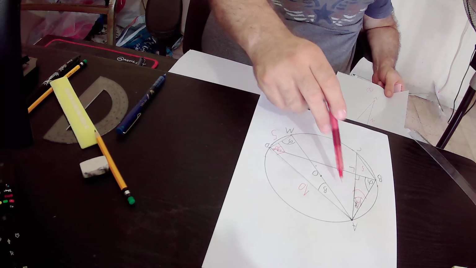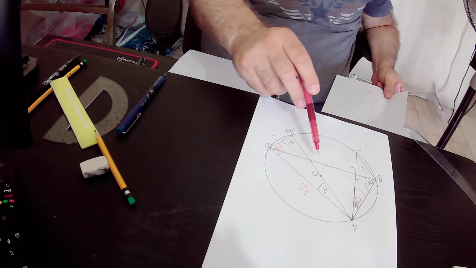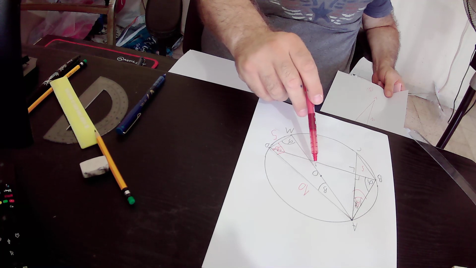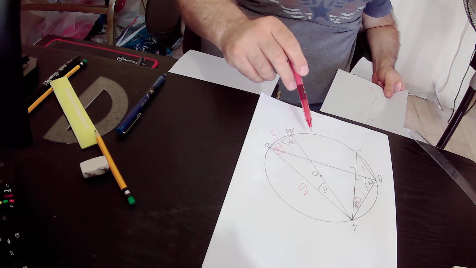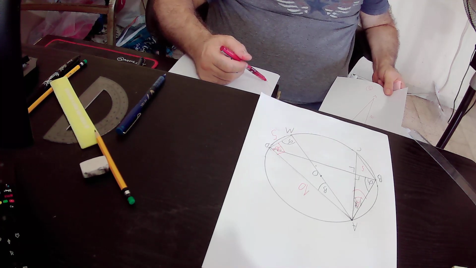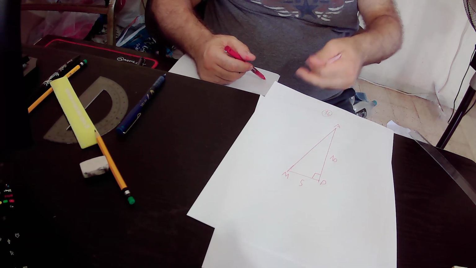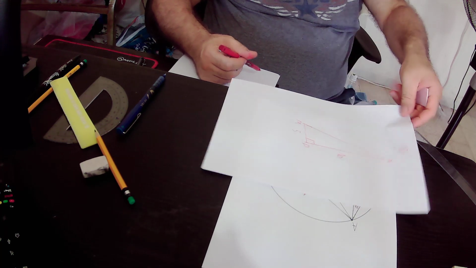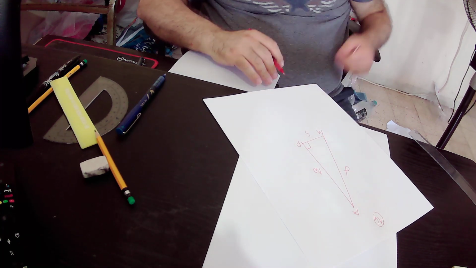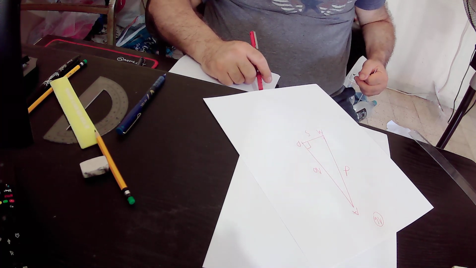We arrived at the conclusion that AM is the diameter of this circle because it passes through point O, the center of this circle. Therefore, AM is the diameter, so we can name AM D, an abbreviation for diameter.